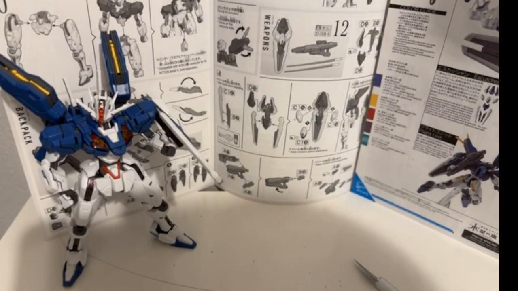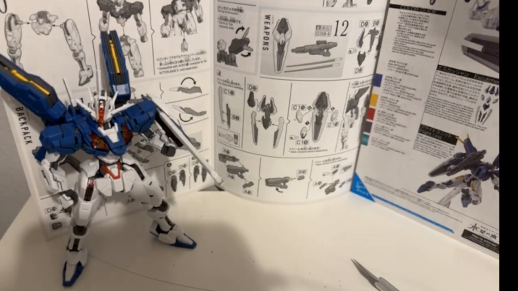So we got some more stickers to put on. Okay, this will be A12. So let's see. Here.